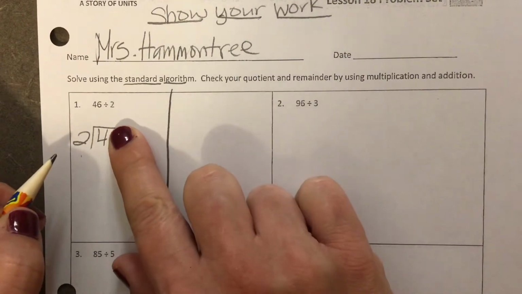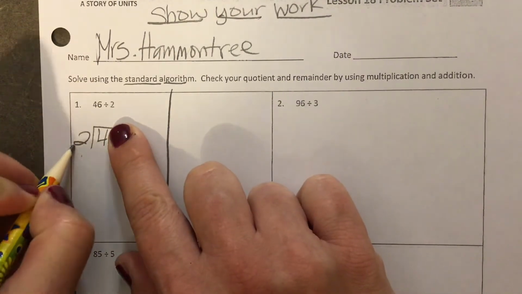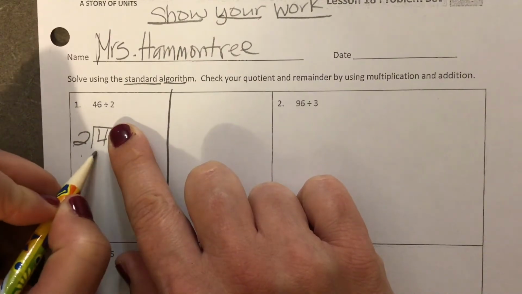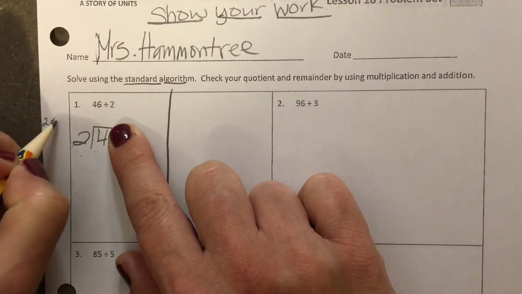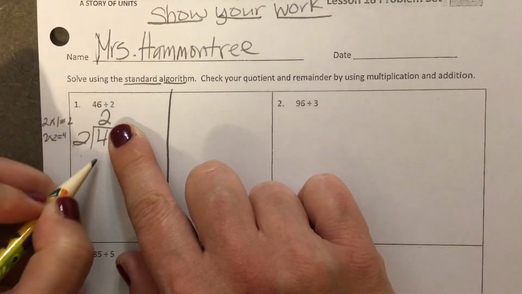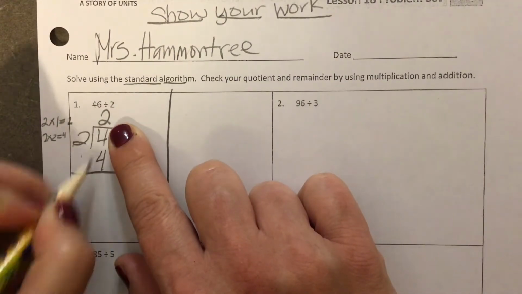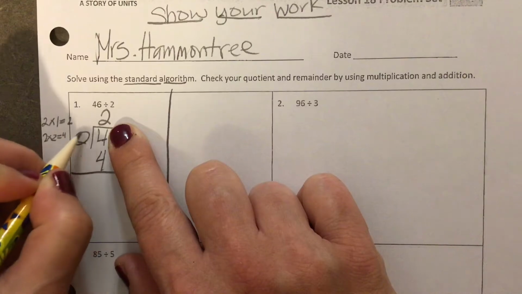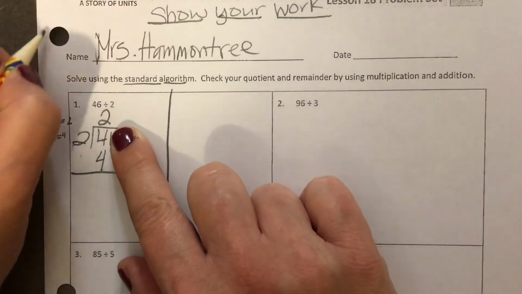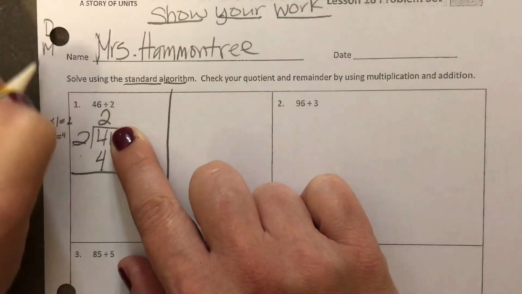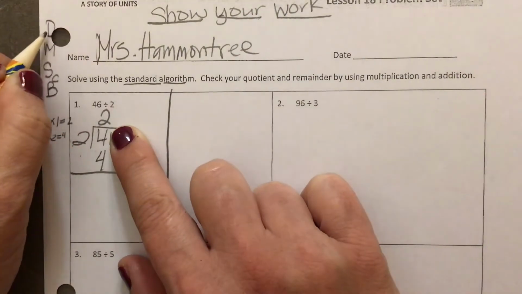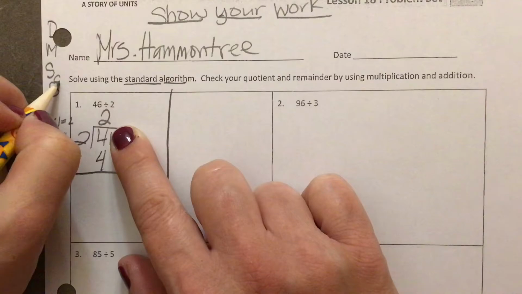So standard algorithm is where I cover up the 6 for right now and I think 4 divided by 2. Well, what can I multiply to get me really close to 4? 2 times 1 is 2. 2 times 2 is 4. Oh, there you go. So 4 divided by 2, multiply, 2 times 2 is 4. Divide, multiply, subtract, check, bring it down. Remember, divide, multiply, subtract, check, bring it down.